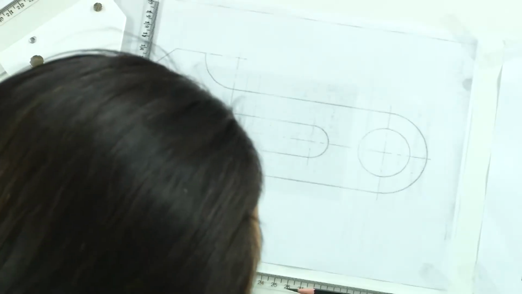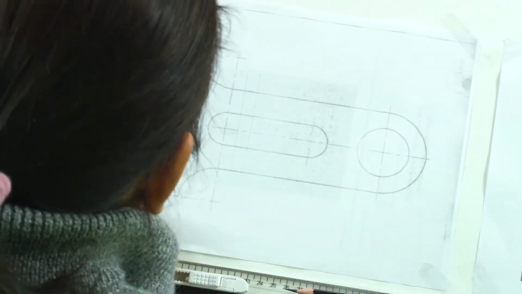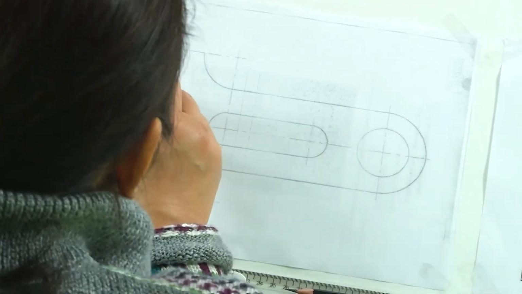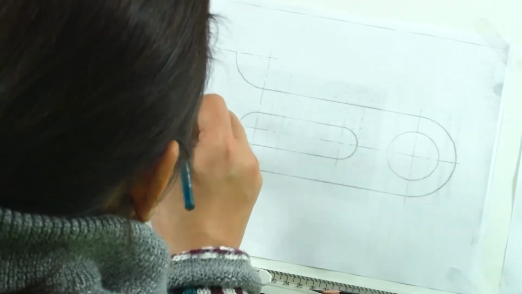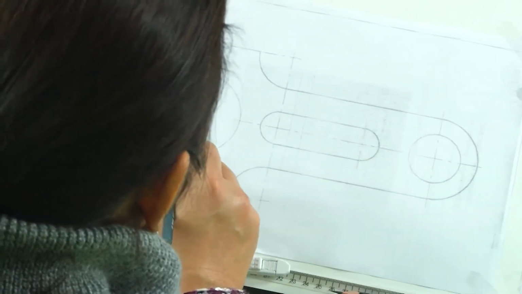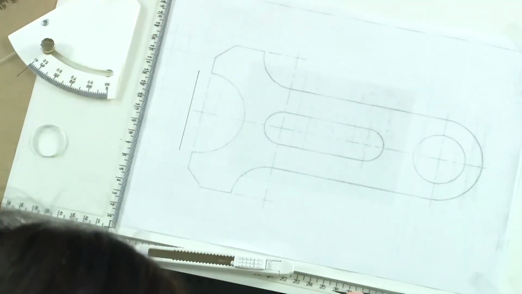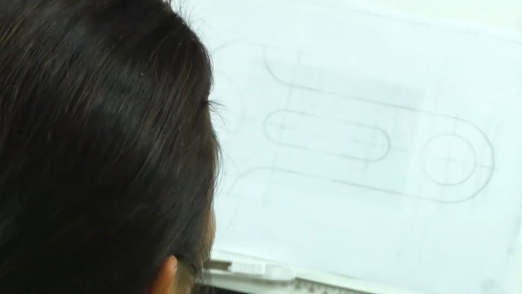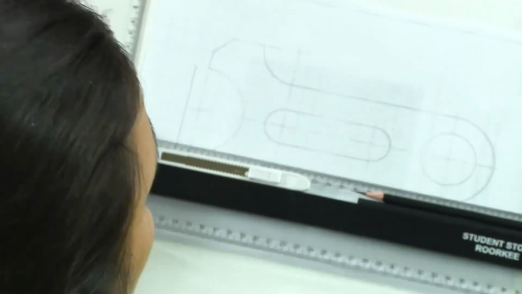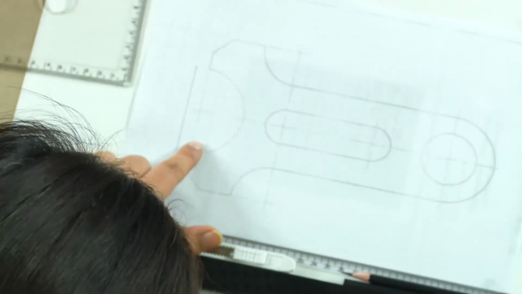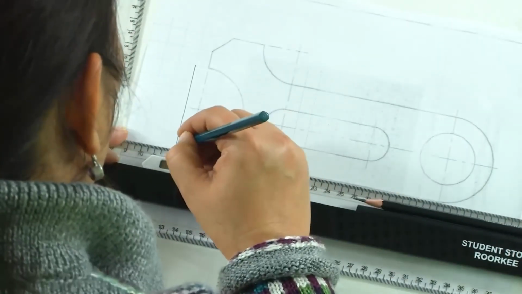We can go on to use the HB pencil. So, the first line which we have here, and kindly remember that for the dimension line we have to use a very thin sharp pencil. Now, when we draw this dimension line, the extension lines are anyways coming in very thin faint lines.